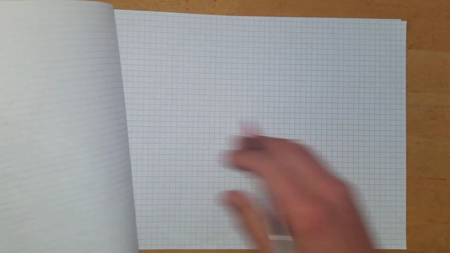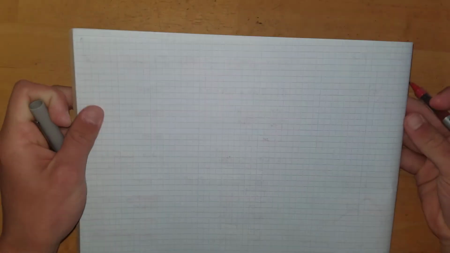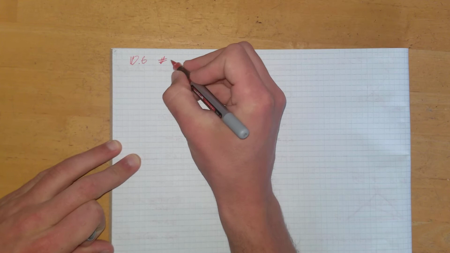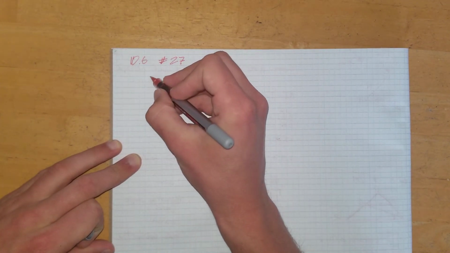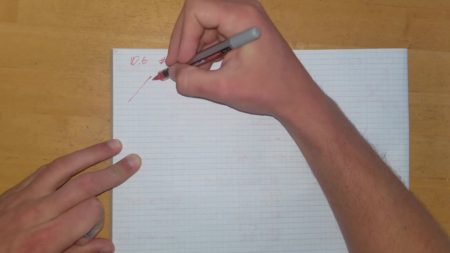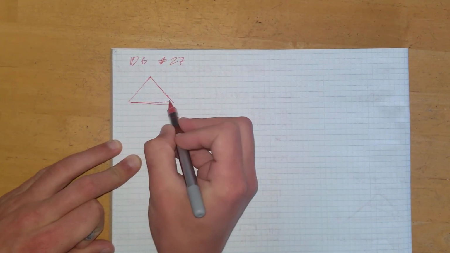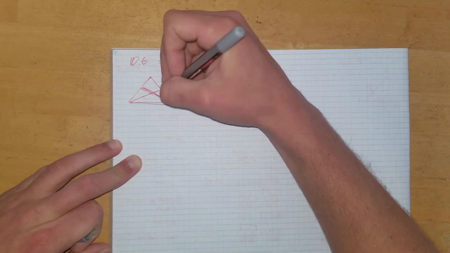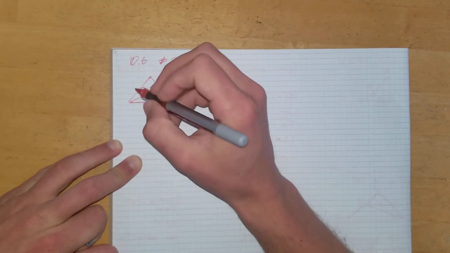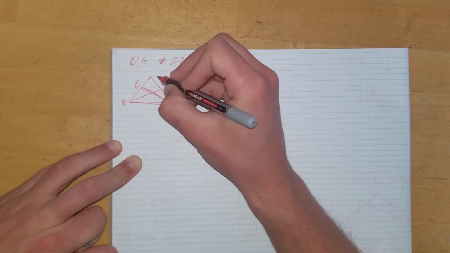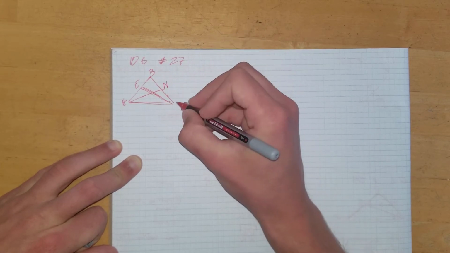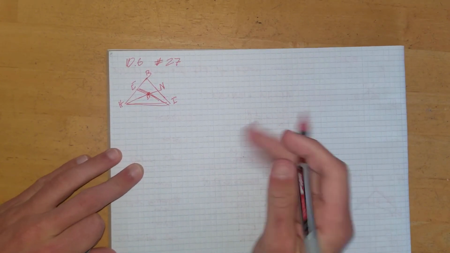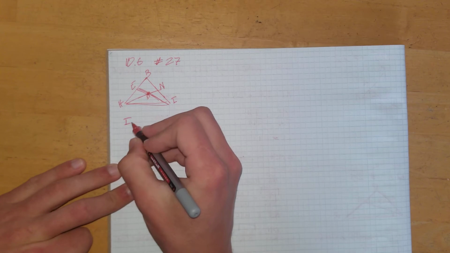Okay, last one here is number 27 from 10.6. This one's really tricky. So it's okay if we didn't get it on our first try, but it's a good method to know. So we have H, E, B, N, I, and D in the middle here. Okay, so we are given that it is isosceles.